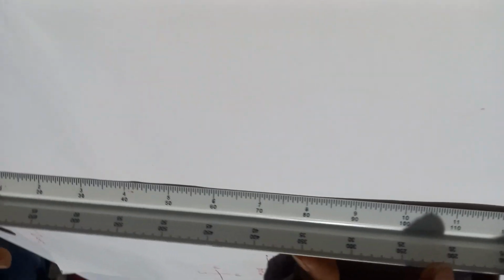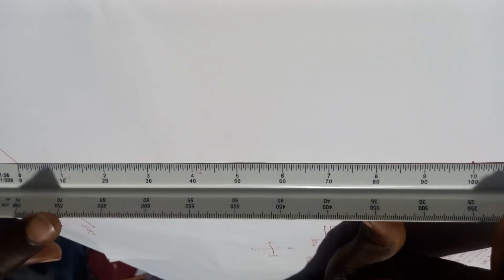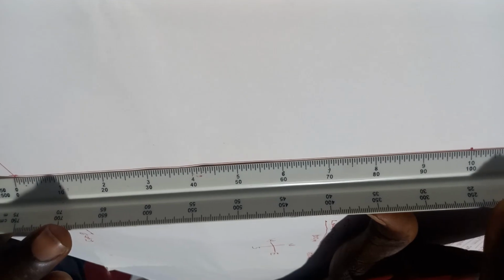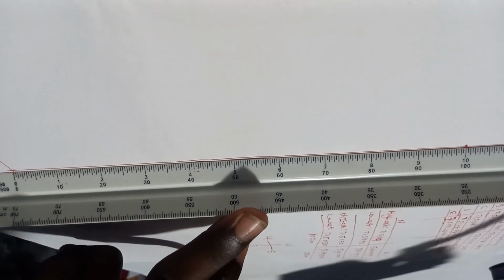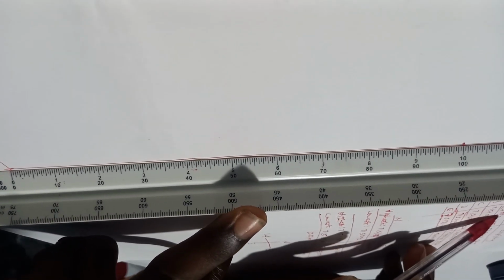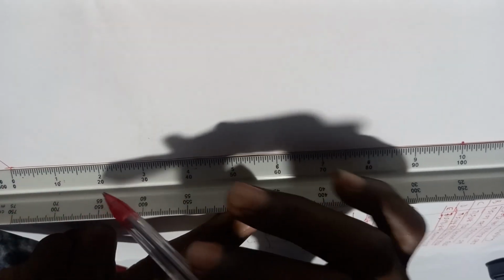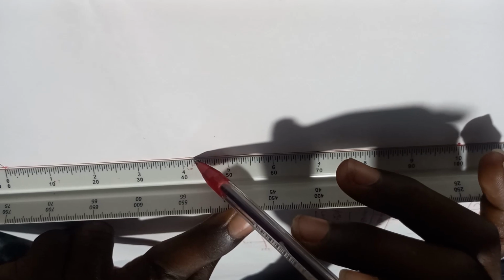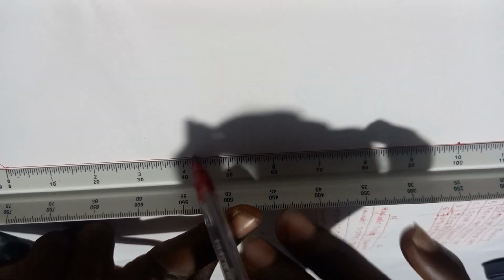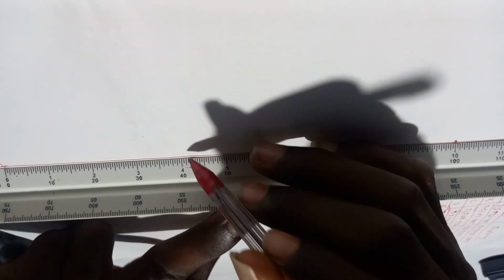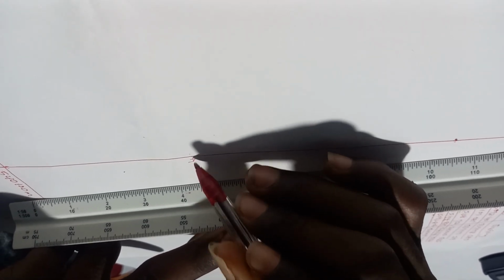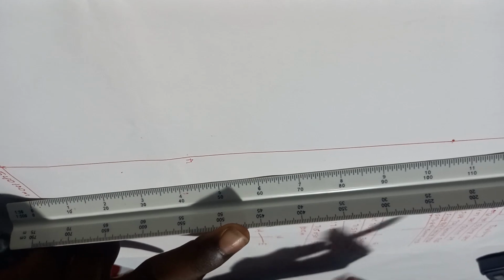Alright, placing my scale rule on it. Alright, on my starting point now, I have what? 715,092, and this is 50, 60, 70, 80, 90. This one is 91, 92. So this is my A. You bring it out here. This is my point A.